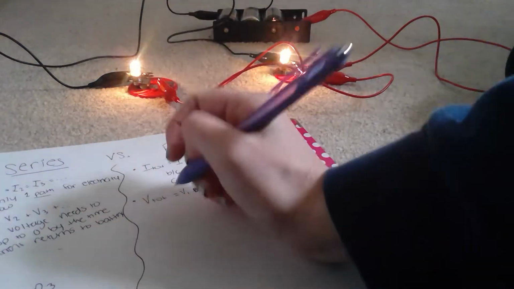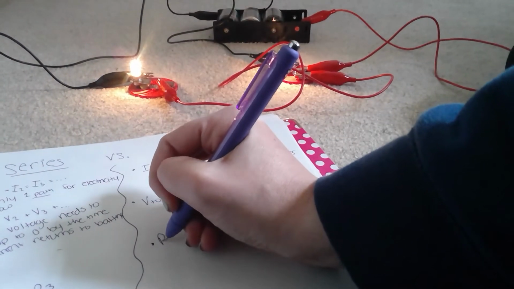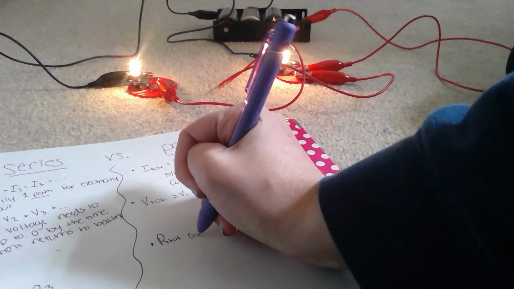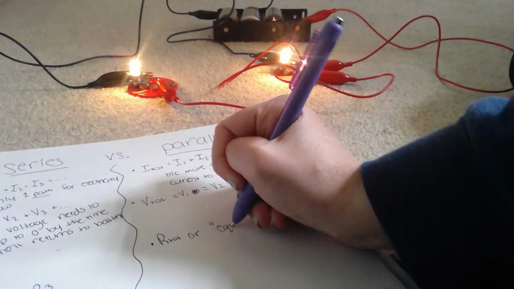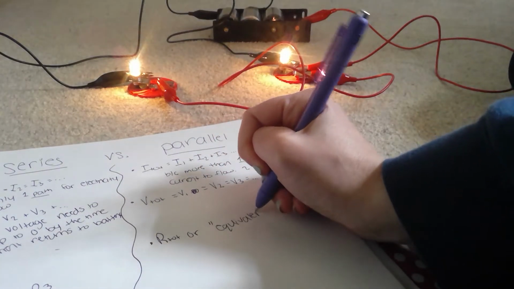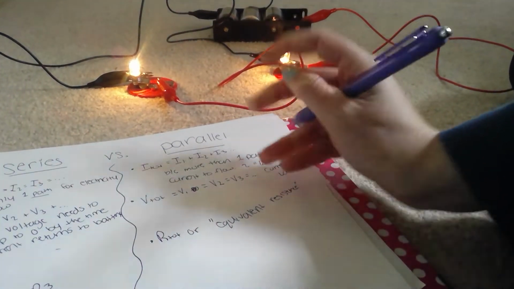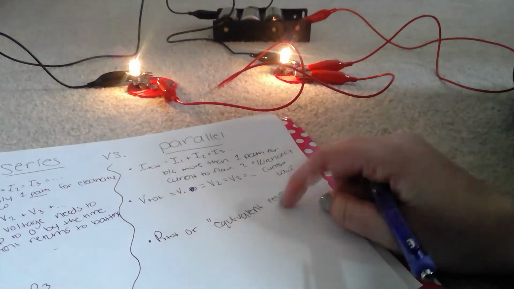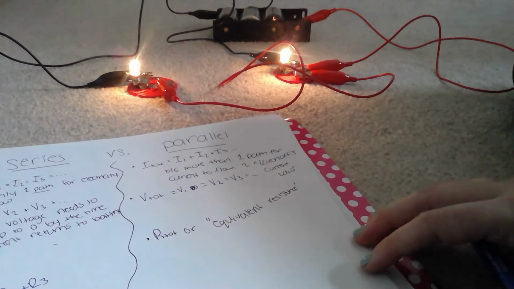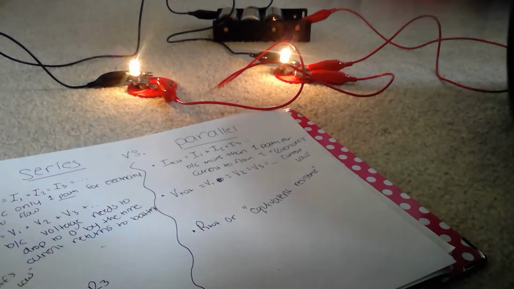And then the total resistance, or equivalent resistance, which is just a fancy word for total resistance of the circuit, actually lowers for a parallel circuit. And I'll explain what that means in a second.